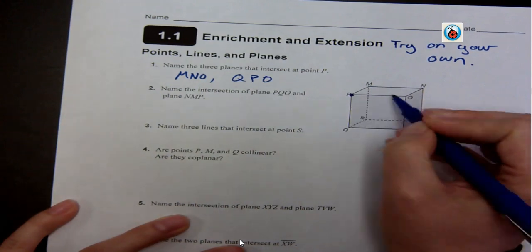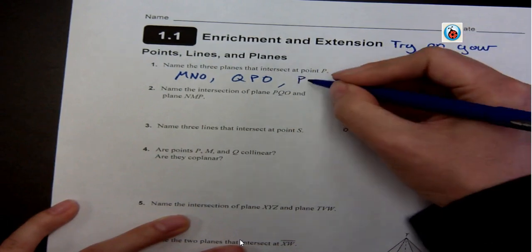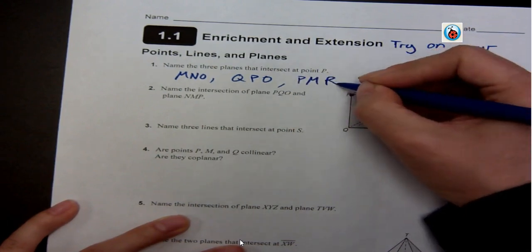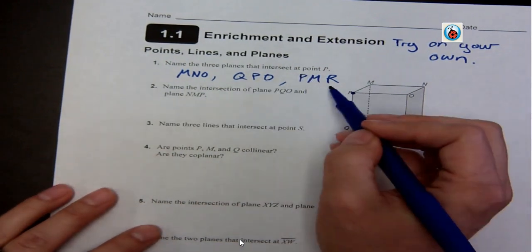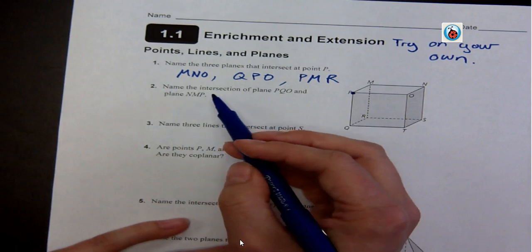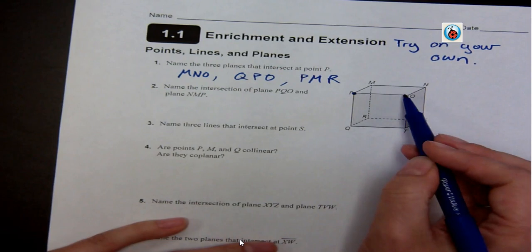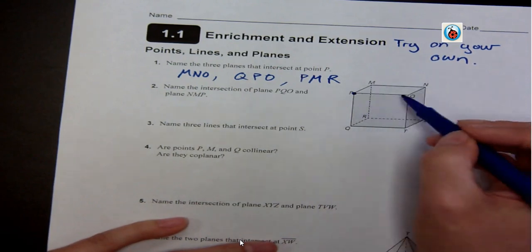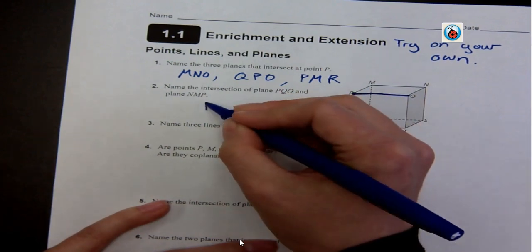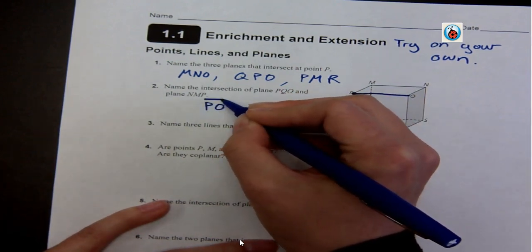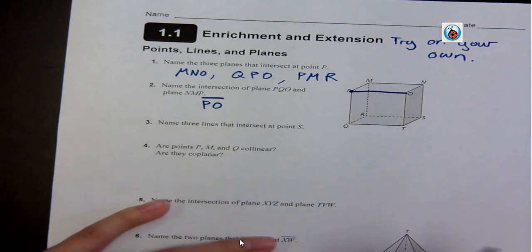But that's the front side of the cube. And then we have this side of the cube, which would be PMR. So there's lots of different ways to say this. This is just one example. Intersection of the plane PQO, so that's this front side here, and NMP is the top. Well, the intersection would be this line right here. So that would be segment PO. Or if we're dealing in theory of the plane continuing forever, you might call it line PO.